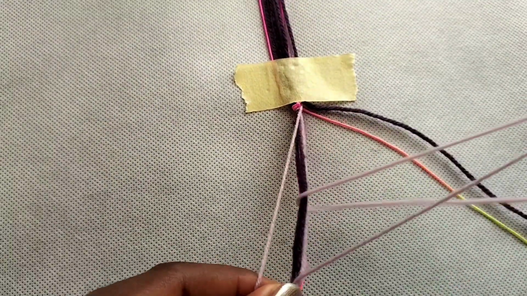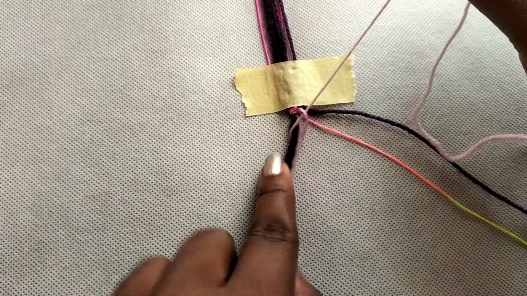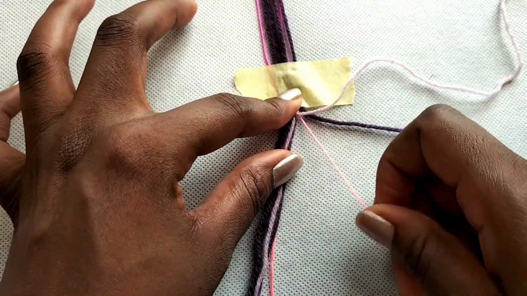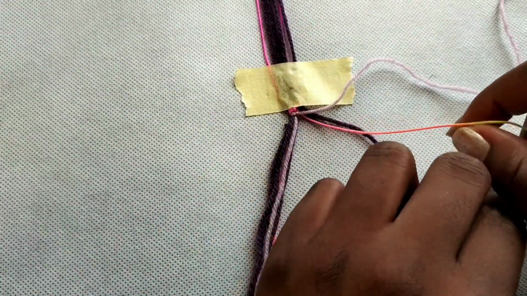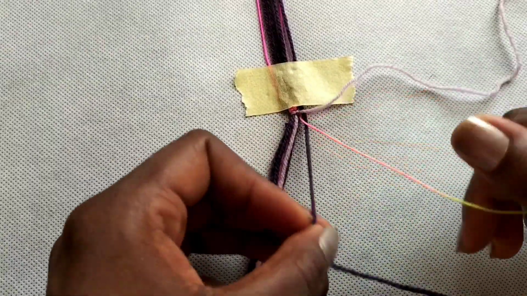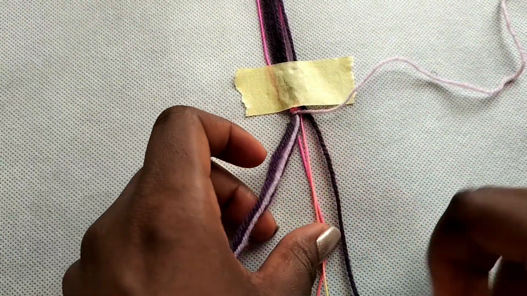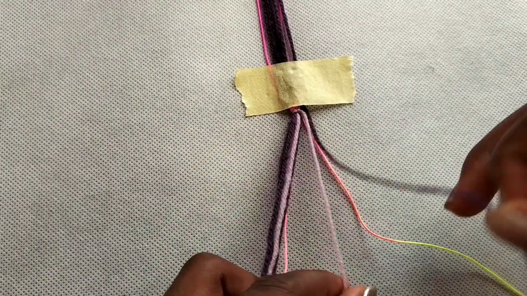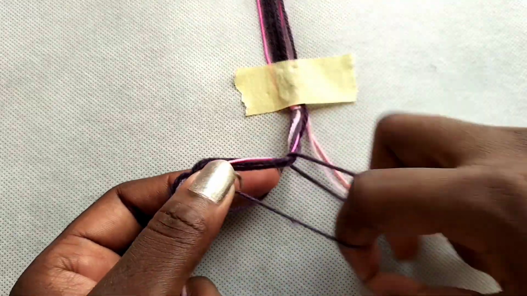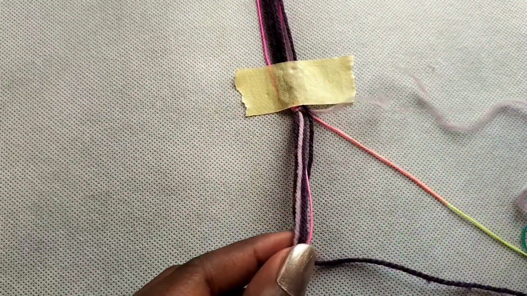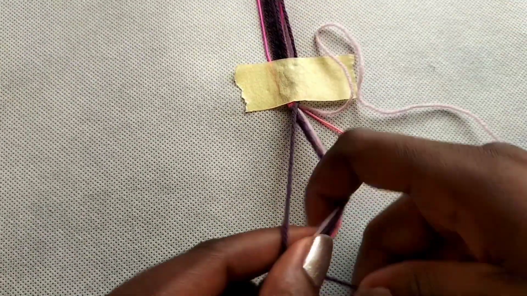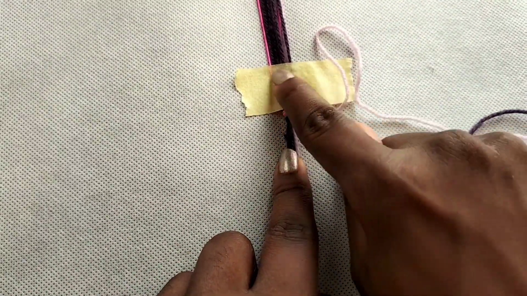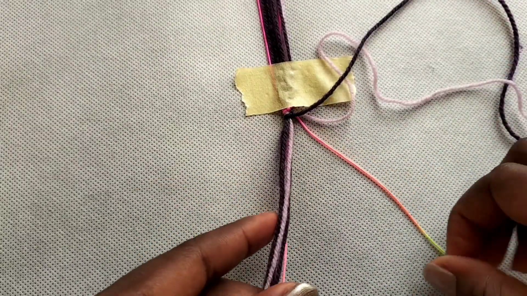Now because there are more colors involved, you have to be careful not to mix them up. So now I'm going to bring my lilac and my purple string and see what I'm doing carefully. I almost made a mistake. I almost forgot that I'm supposed to go the other way. So now I have to pass it on top of the other two, and then make my backward forward knot. That's what I'm telling you. The more colors you have, the more confusing it might get. But you need to remember to follow your guideline.